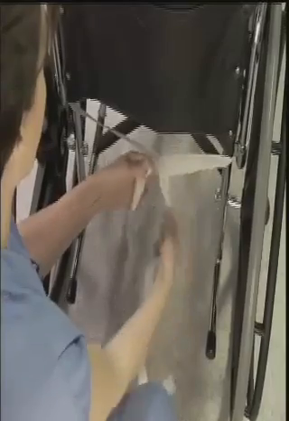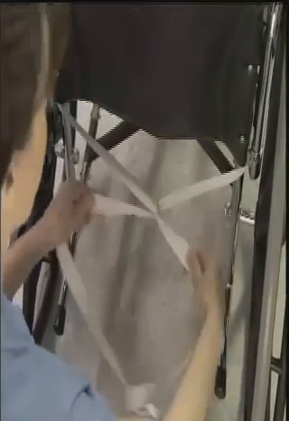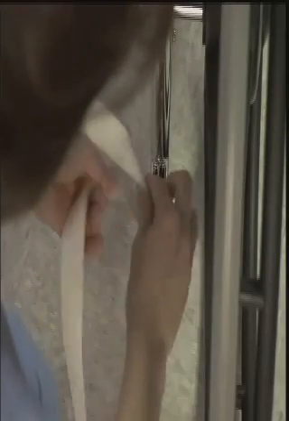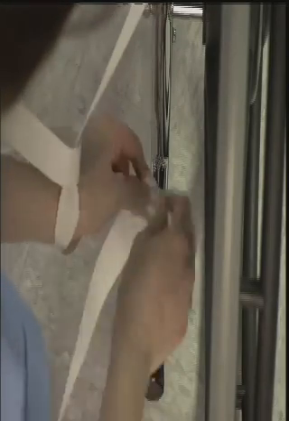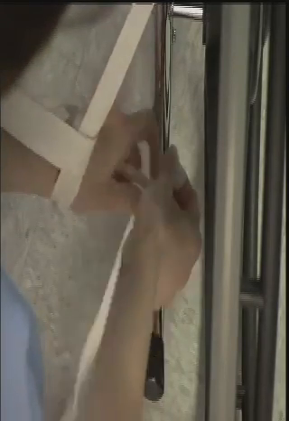If the person is in a chair, thread the ties between the seat and the armrest, or between the back of the seat and the back of the chair, according to the manufacturer's instructions. Whether the person is in a chair or a bed, always use the quick release knot approved by your facility. Never double knot the straps.